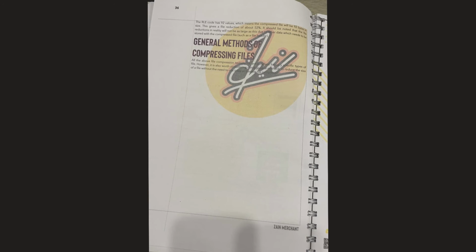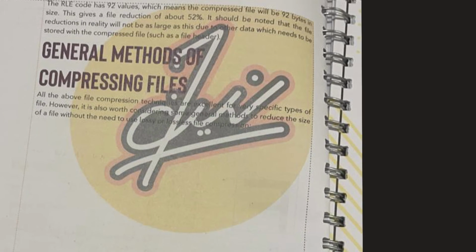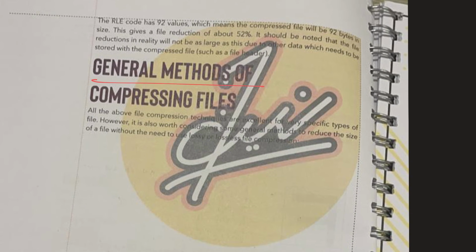Lastly, these are all the general methods of compressing files that we have discussed, and they are for very specific types of reasoning. So you need to be aware of when to use each kind. If you have sound files and you want to transmit them, the best way is using lossless, unless the sound quality is not important to the person you're delivering the file to.